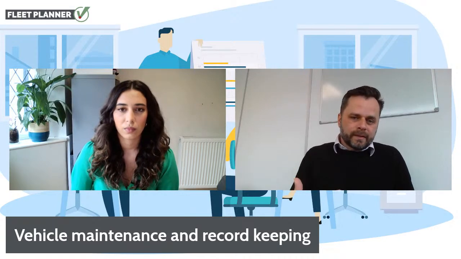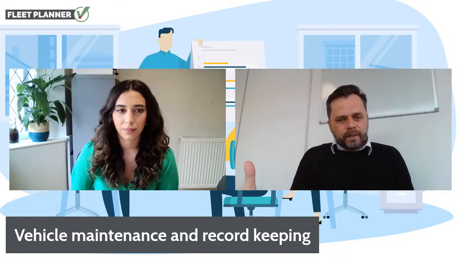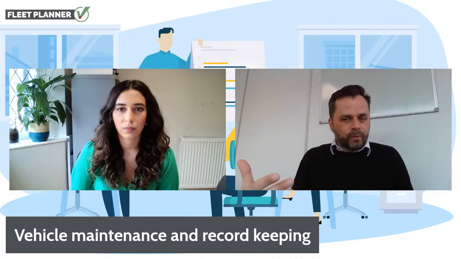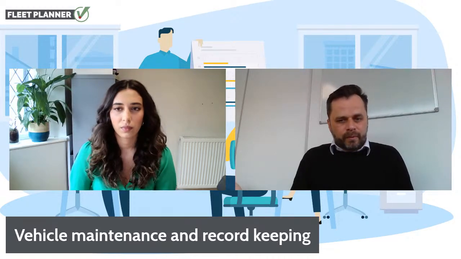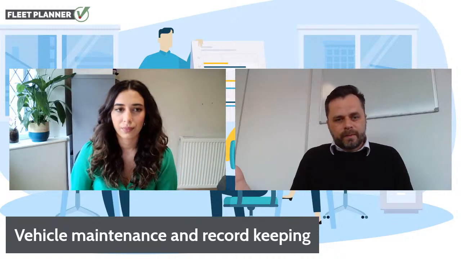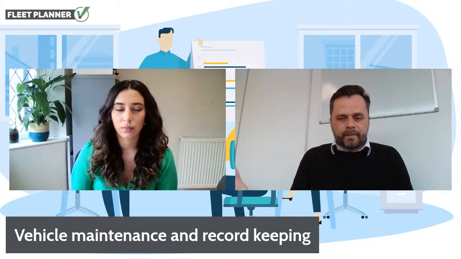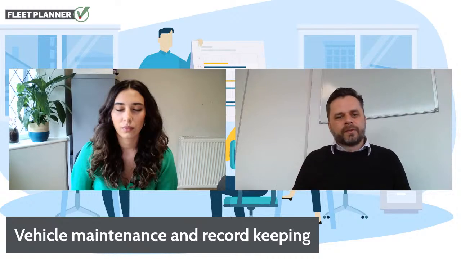So records are kept for 15 months. We said about tachograph calibrations, vehicle MOT, any additional equipment, as in cranes, tail lifts. All these items need to be inspected, so we also want to keep records of those. The vehicle insurance, we want to make sure that we have documents for when needed. We also need to be aware of the vehicle tax as well.